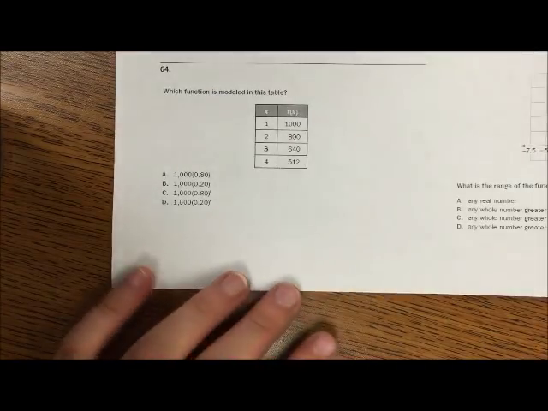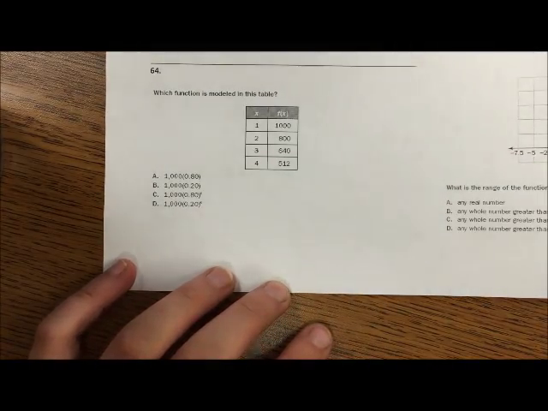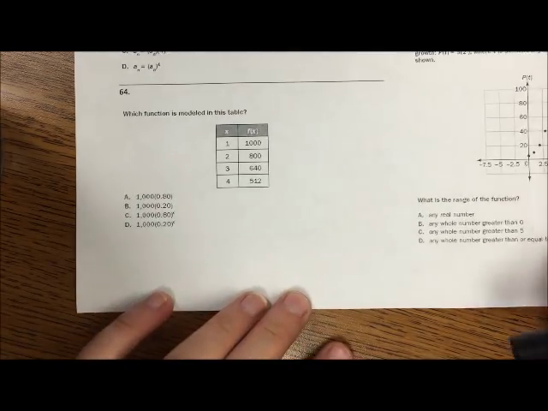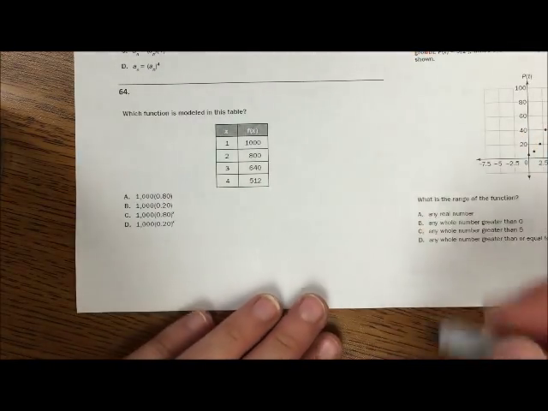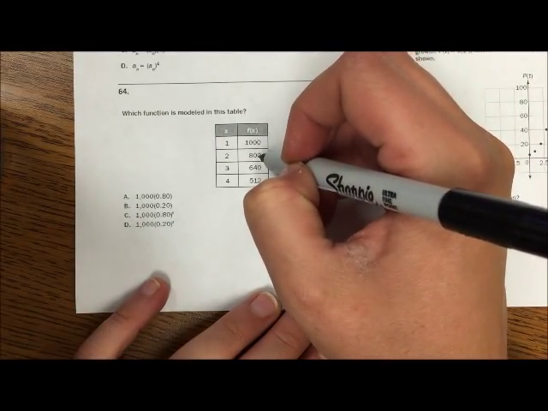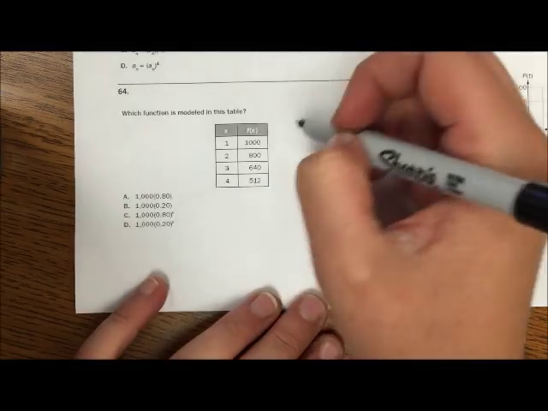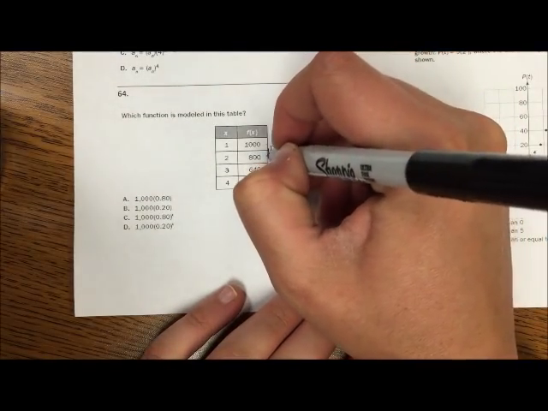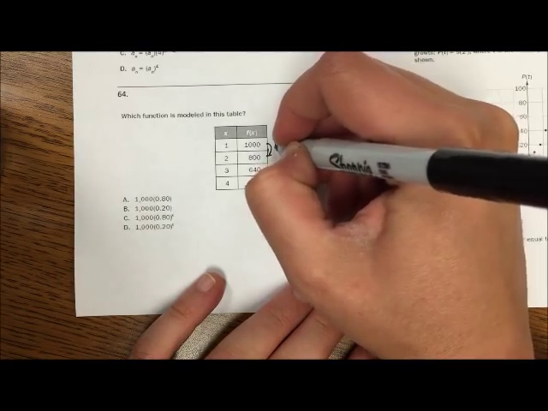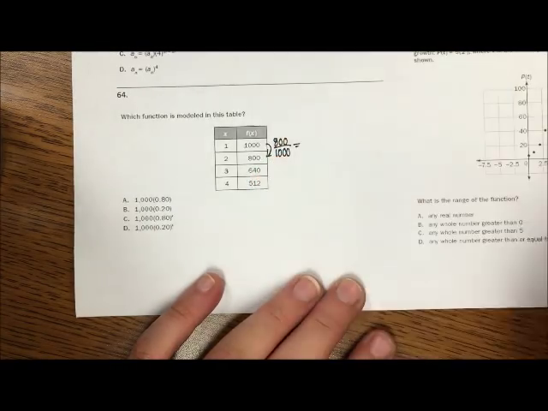All right, 64. So let's see how we're changing, okay? So it looks like I'm decreasing. It doesn't look like I'm decreasing because this is 200, and then that's like 160. So let's see if we can create fractions, okay? So 800 over 1,000.